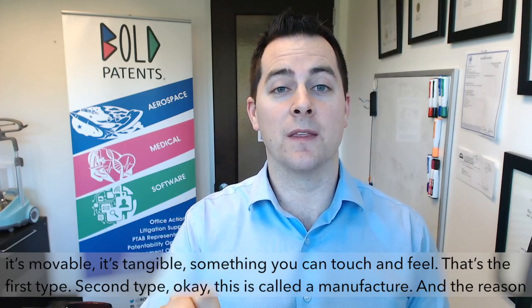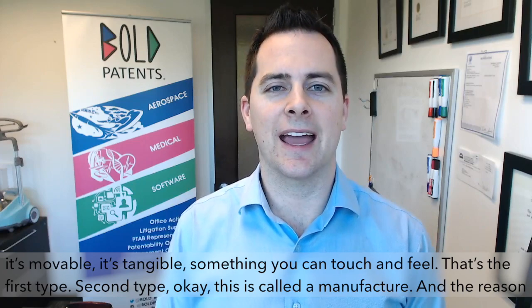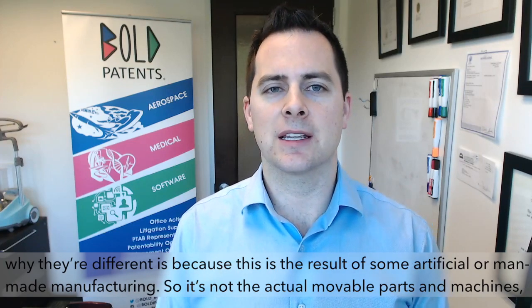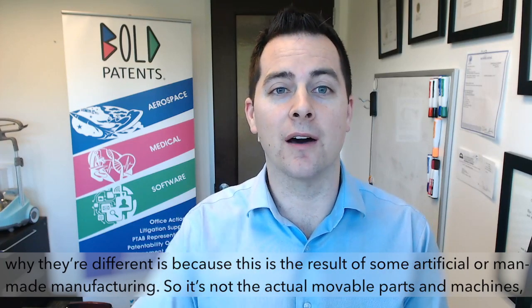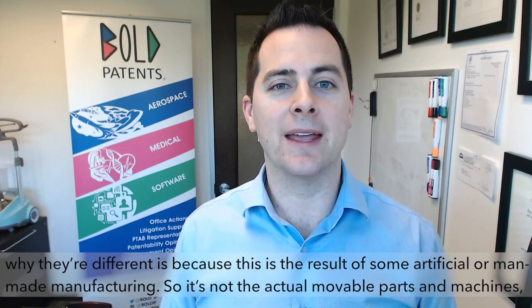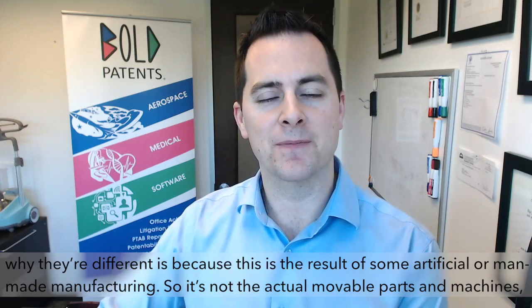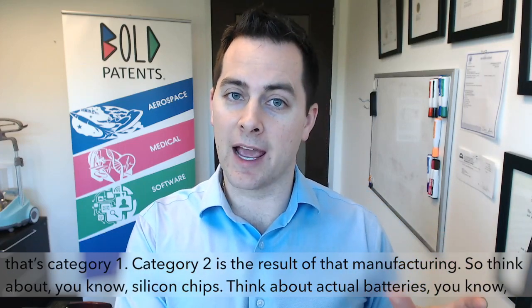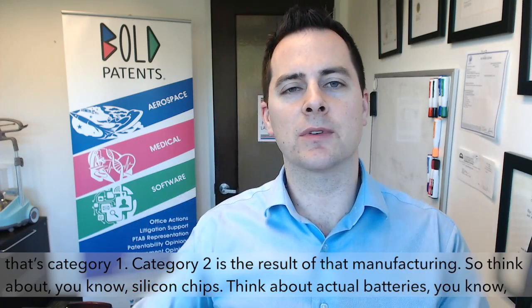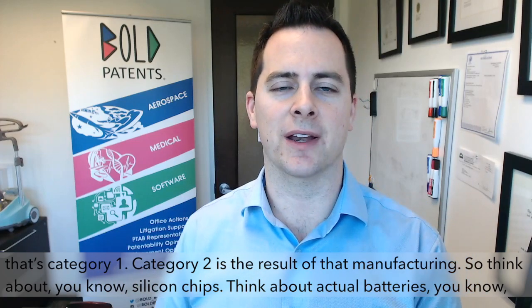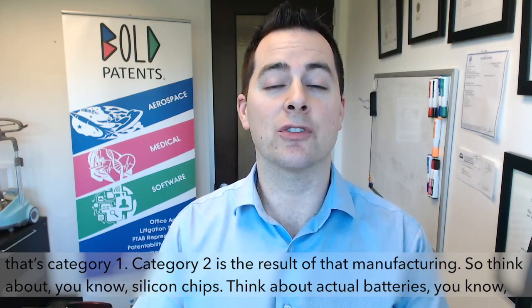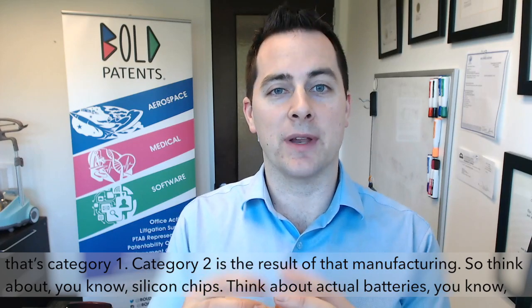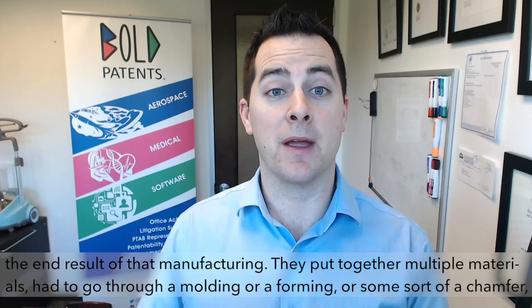Second type, okay, this is called a manufacturer. And the reason why they're different is because this is the result of some artificial or man-made manufacturing. So it's not the actual movable parts and machines, that's category 1. Category 2 is the result of that manufacturing. So think about silicon chips. Think about the actual batteries. The end result of that manufacturing.